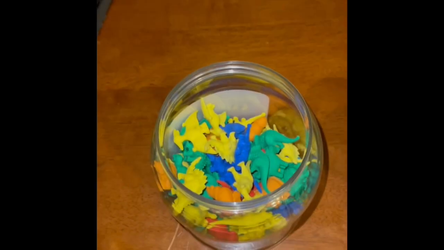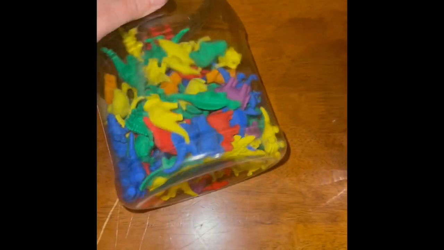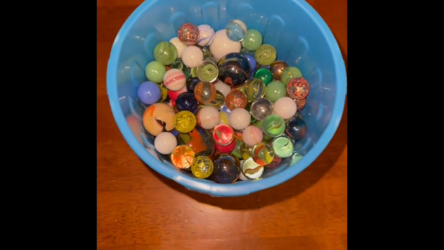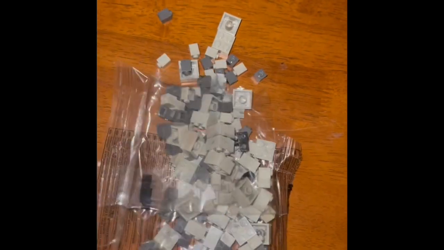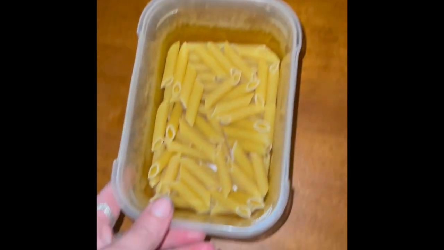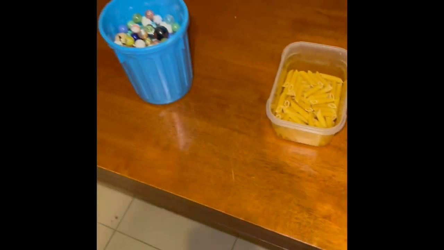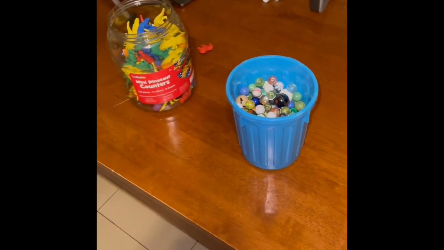You are going to need to collect a large quantity of small objects, such as a jar of dinosaurs, a tub of marbles, some buttons, some Lego cubes, or even pasta. Okay, you're going to use these resources to estimate.